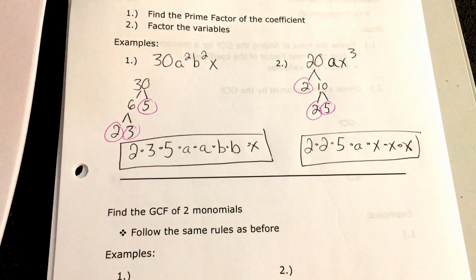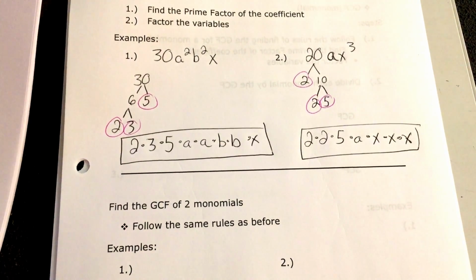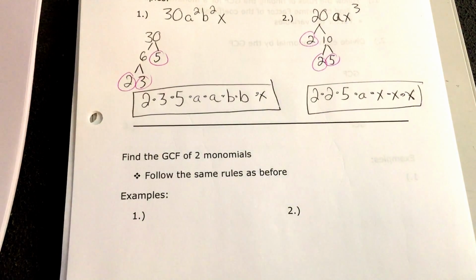We're good, right? Okay. So now remember, when we first started, we first just factored a number, correct? Then we factored a set of numbers and we found the GCF, right? That was the second part of our notes. Here we just factored a monomial. So now we're going to find the GCF of 2 monomials.